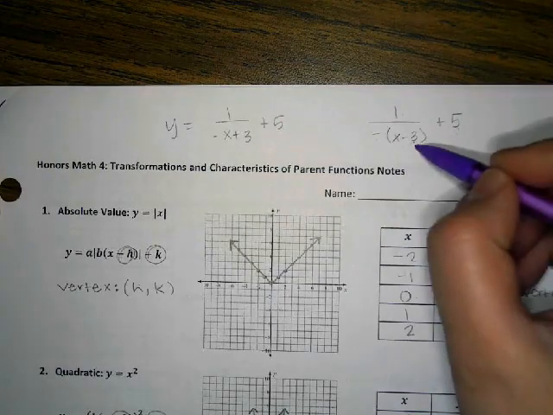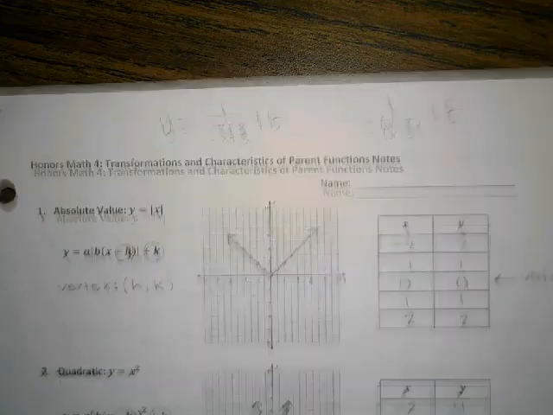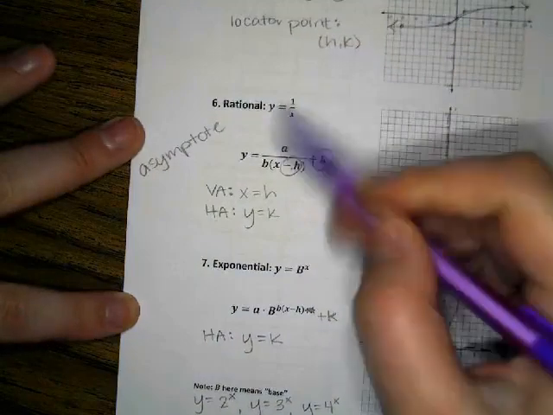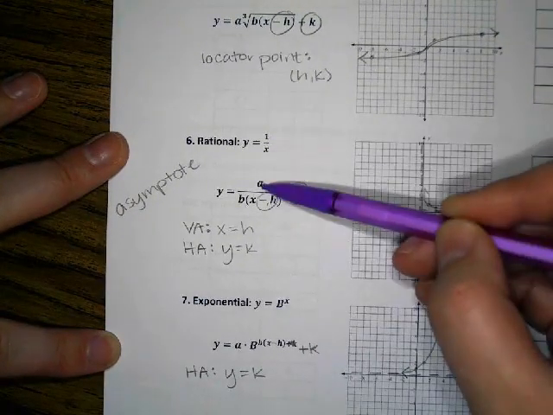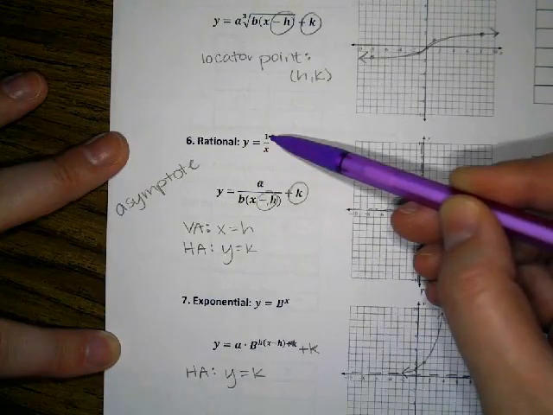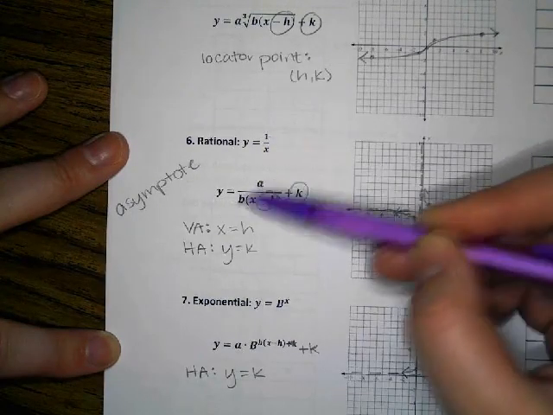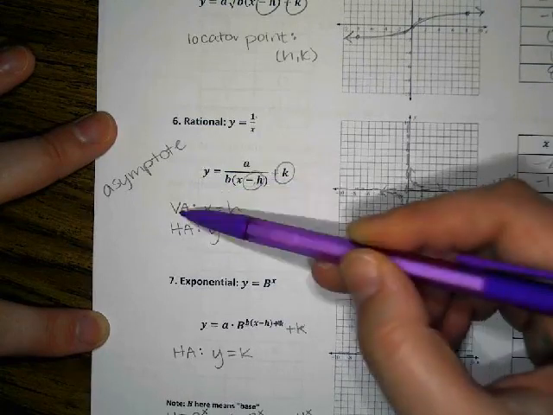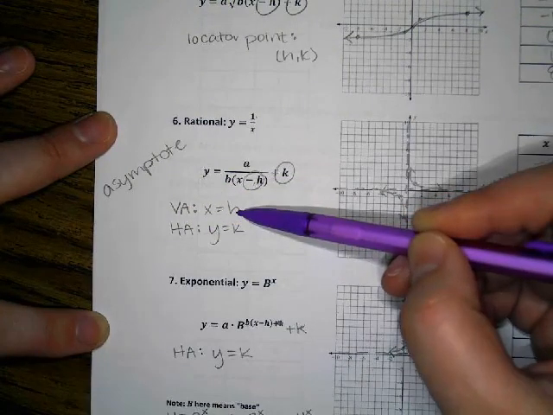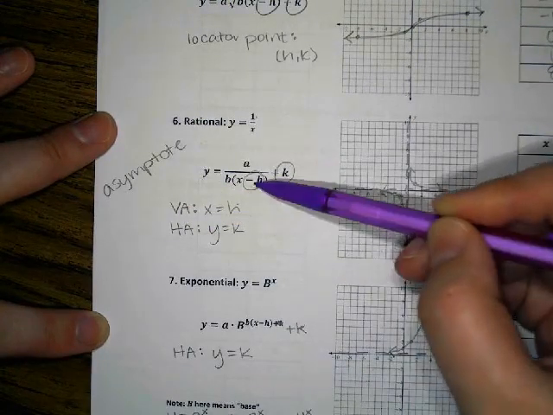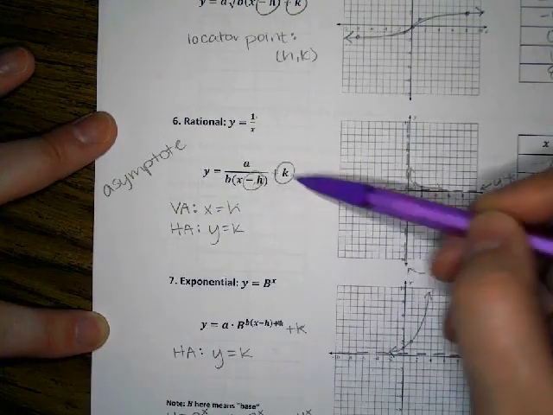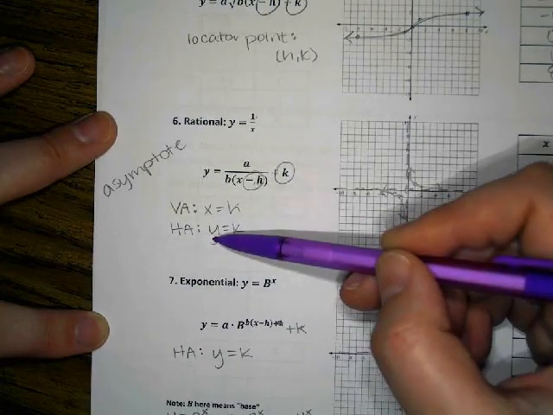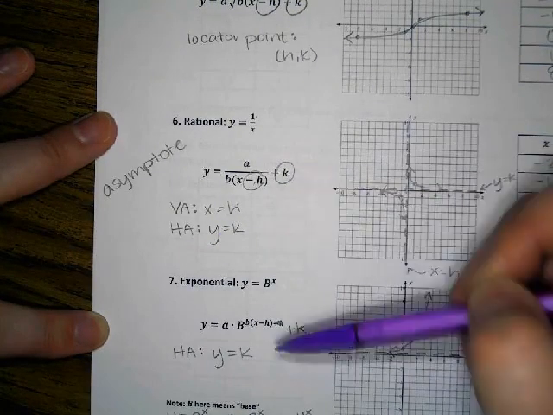Yeah. So if you look at your notes, it's a rational function. Rational functions have a 1 on top, or the a and the b, right? So 1 is normal, another number is not. This number is the vertical asymptote, x equals h, and it's the opposite sign, so our problem had a minus 3 in it, which means positive 3 is what it would be, so x equals positive 3. The number on the end is a horizontal asymptote, so y equals the number on the end, which was 5.